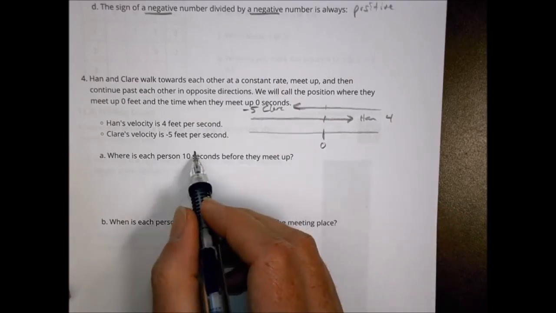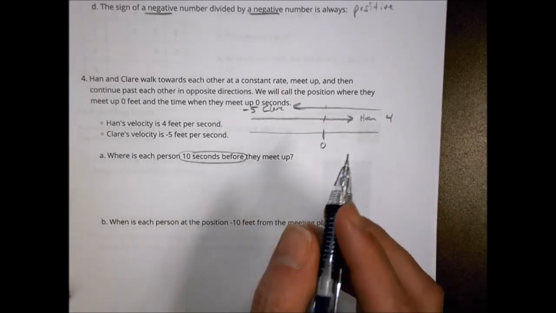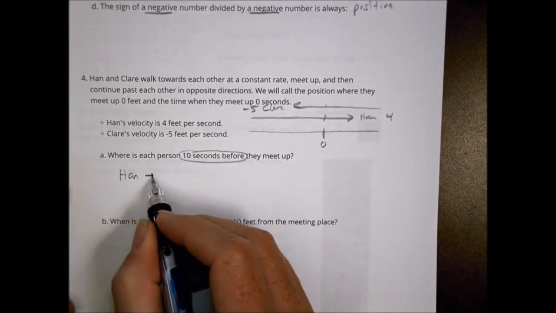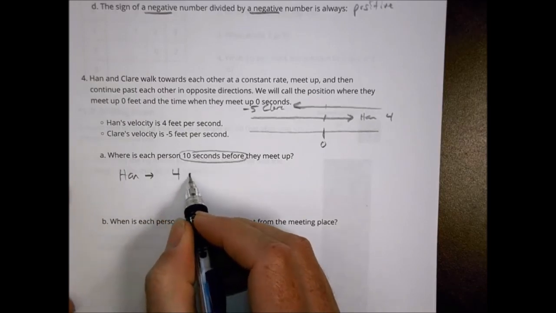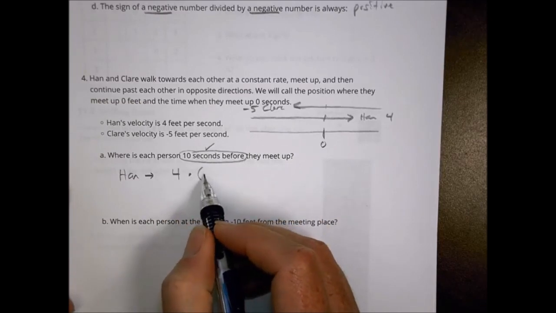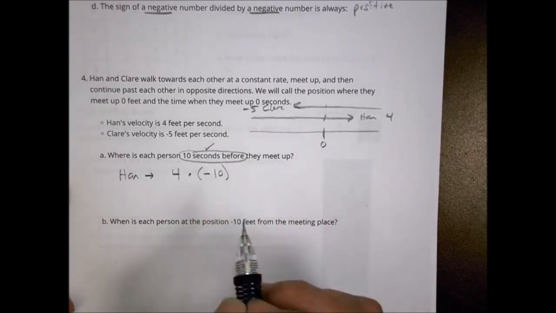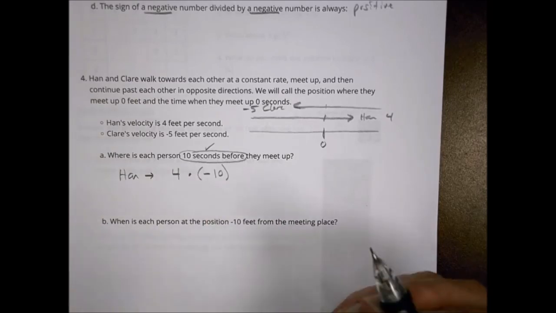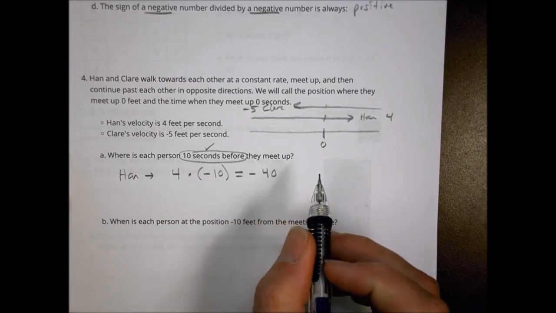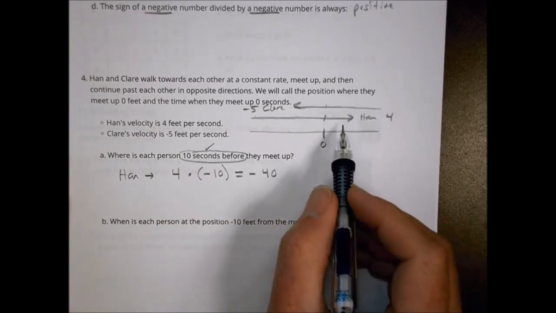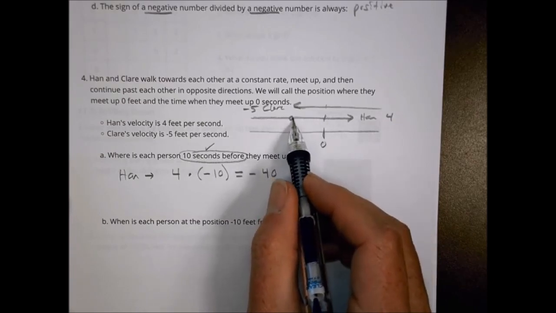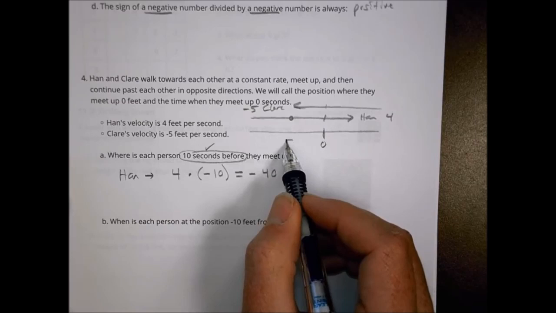Where is each person 10 seconds before they meet up? So like we've done before, for Han, we're going to take his velocity, which is 4, and multiply it by the timing we're looking at. Now 10 seconds before is going to be a value of -10, because we're before 0. So 4 times -10 puts him at -40 feet. Which makes sense, because if he's going this way, before he gets to the meeting point, he's going to be located somewhere over here, on the negative side.